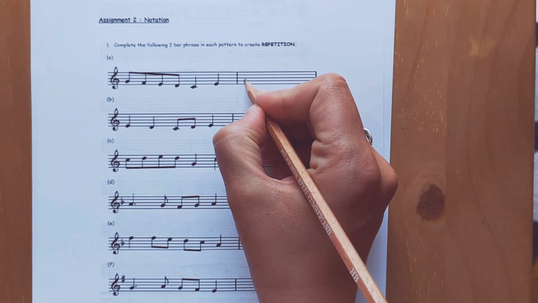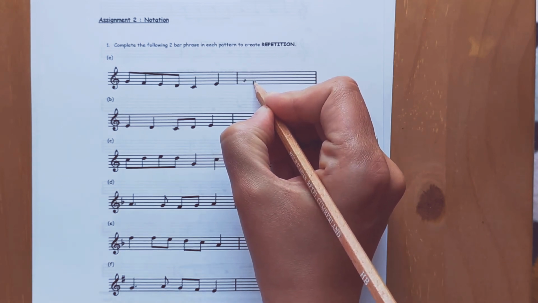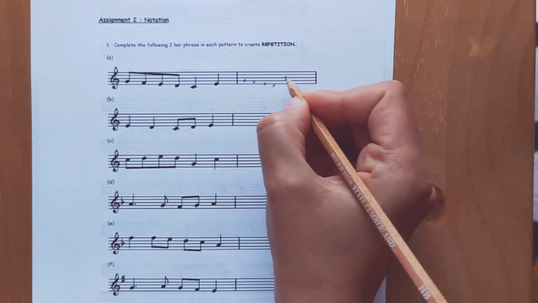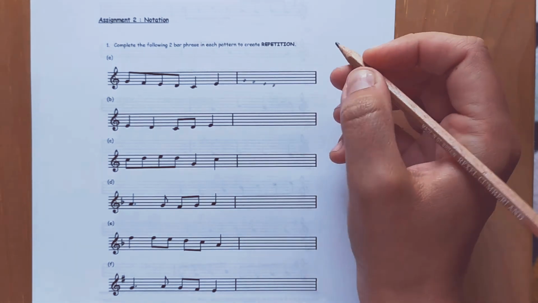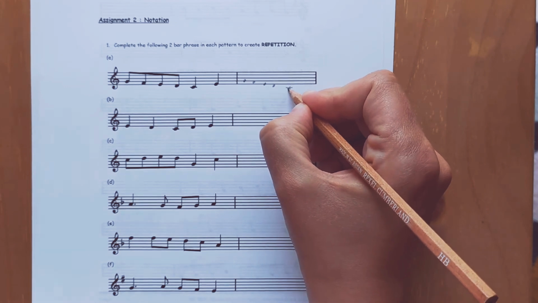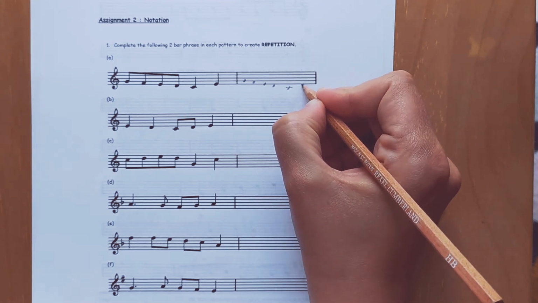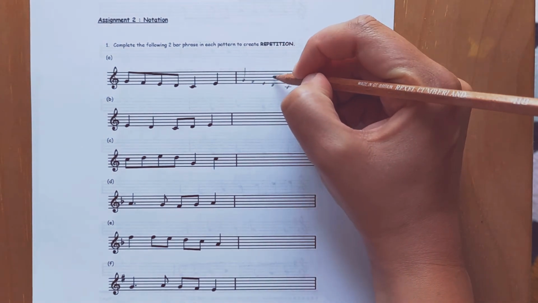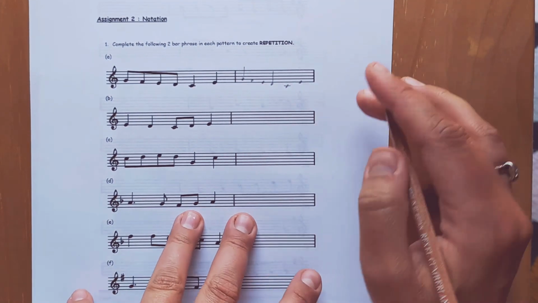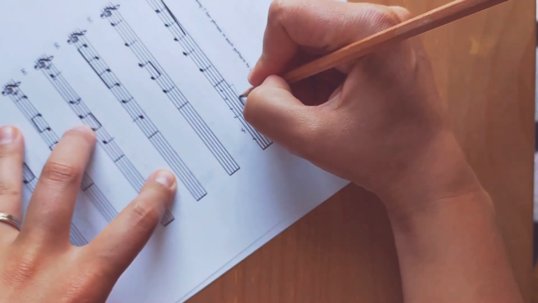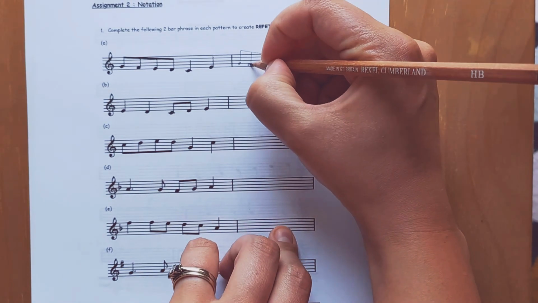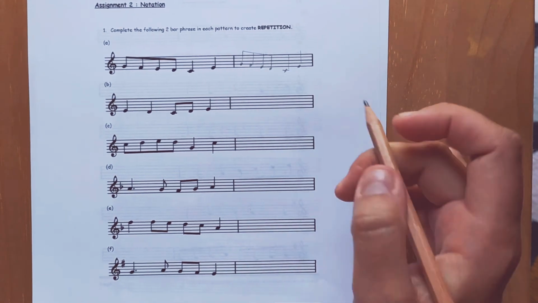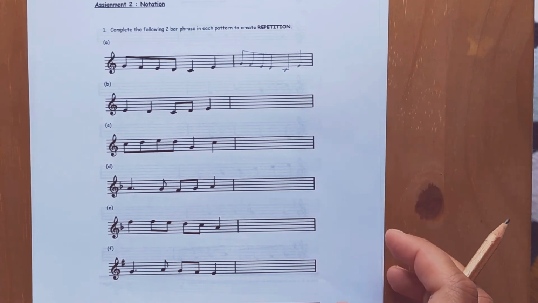So all you'd be expected to do in here is carefully copy it exactly as it is in the bar before. My suggestion would be to put the note heads in first and try to space them in the same way that they are there. Then you can pop in your stems just to make it nice and neat so everything evens up. And that's the first one done for you, and you would do the same throughout this entire question.